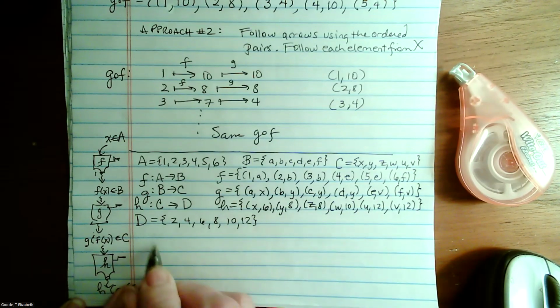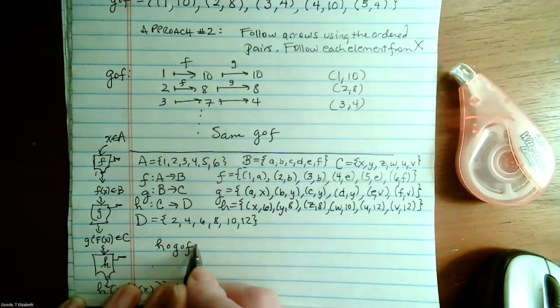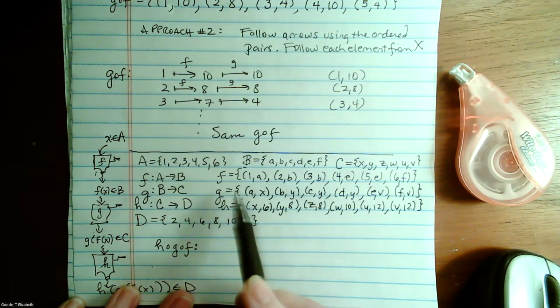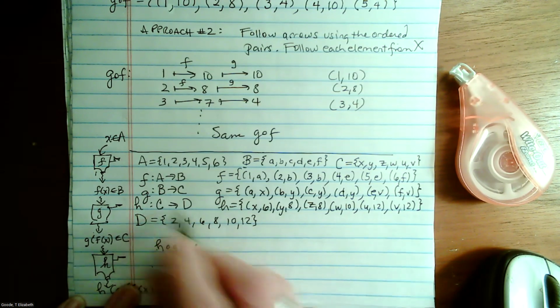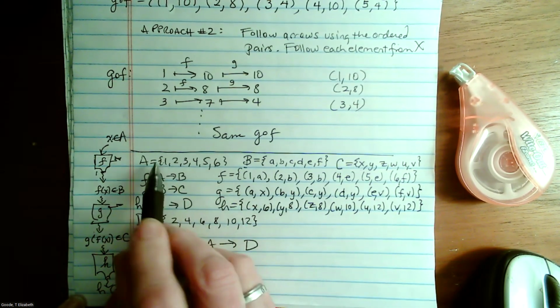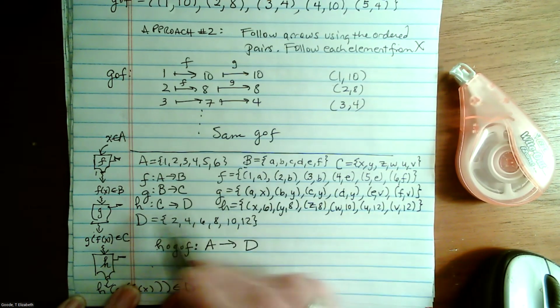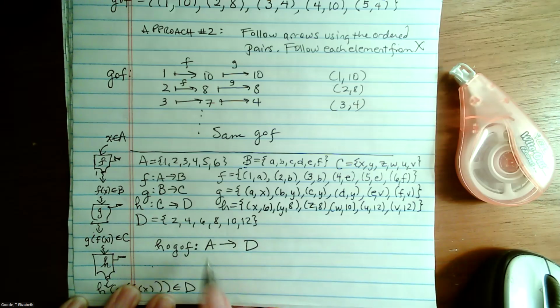So if we want to build H of G of F, we're going to follow the elements through this trail. So we know it maps from A all the way to D. It starts with elements from A, F takes them to B, then G takes them to C, and then H sends elements of C to D. So let's just take a look.